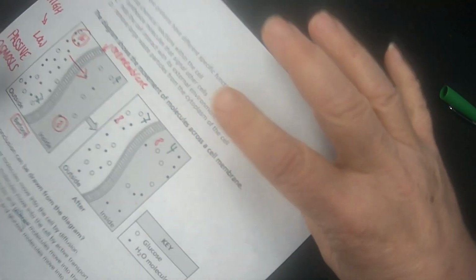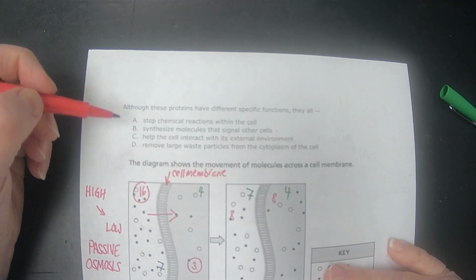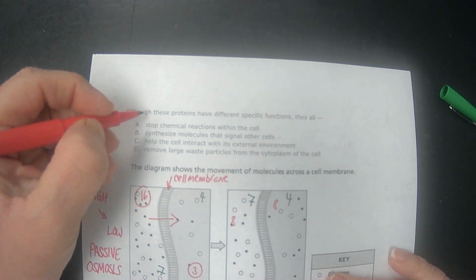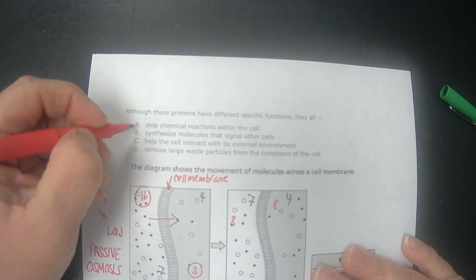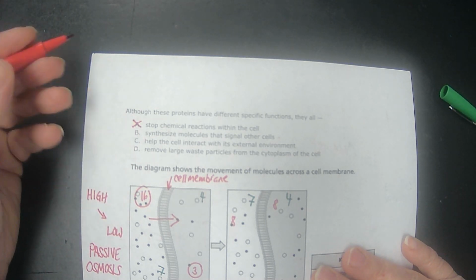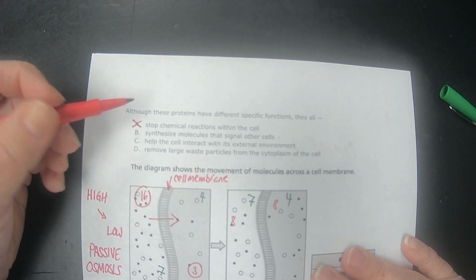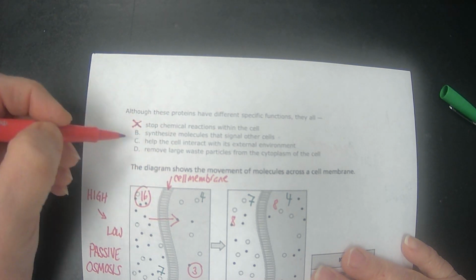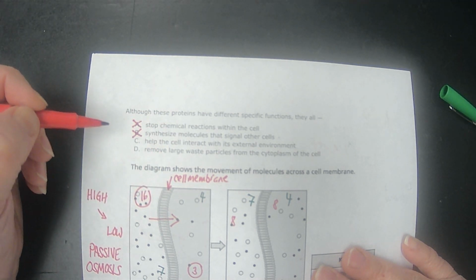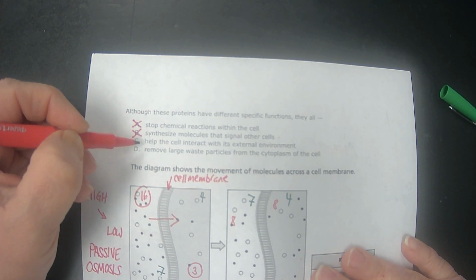Okay? So when we look at the answer choices, although these proteins have different specific functions, they all stop chemical reactions. Right? No, they don't stop chemical reactions. They're not part of the metabolic pathway. And we're not synthesizing molecules. That means we're making new molecules. No. But look at what C says.